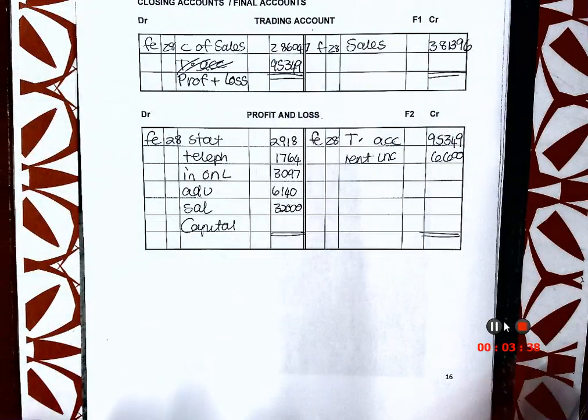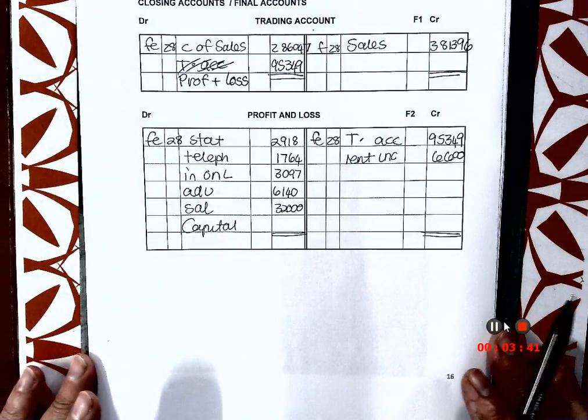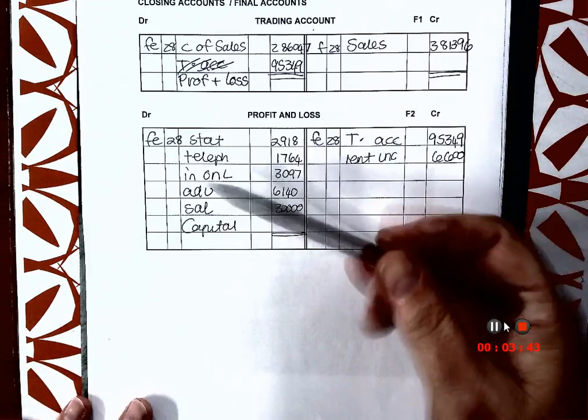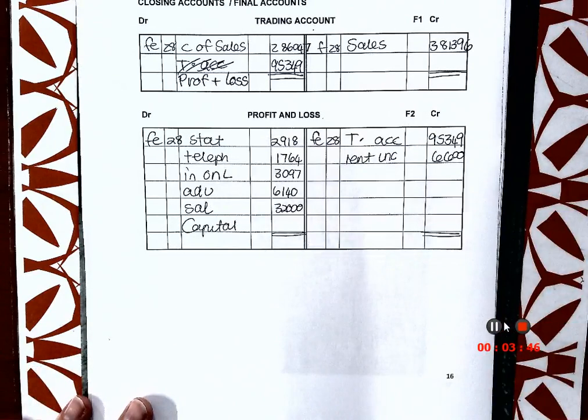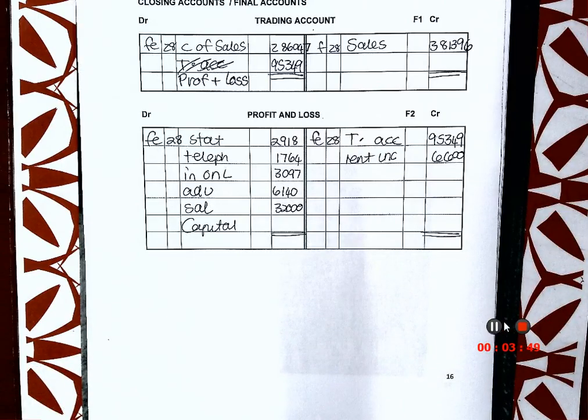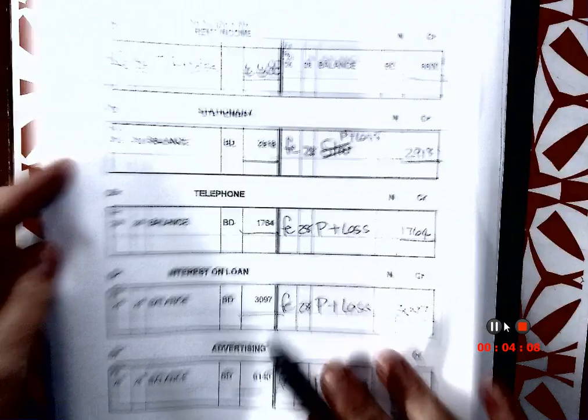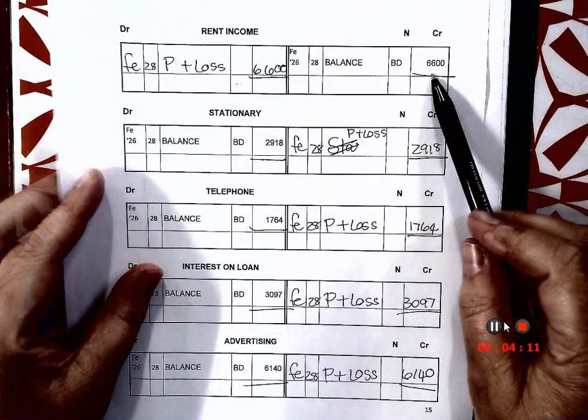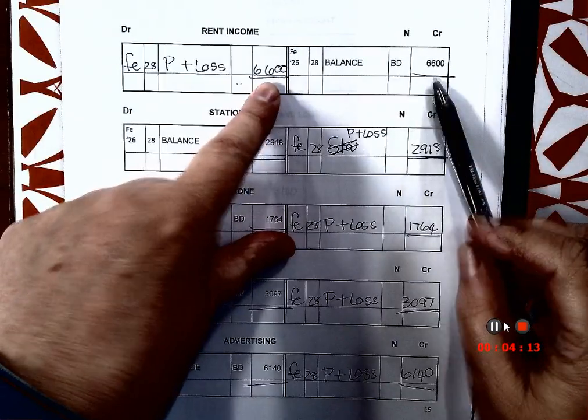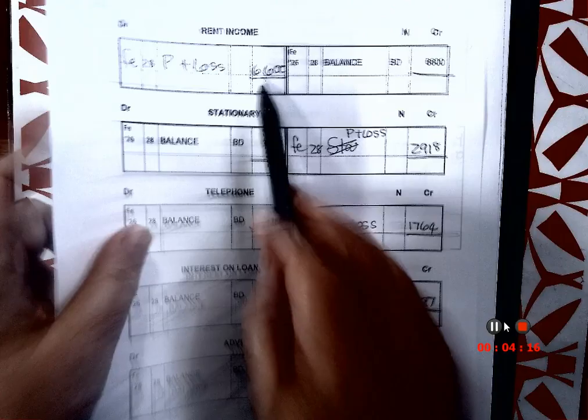Yes. They have to? No. So you mean, can you have salary before stationery? Yes, it's fine. It's about the sides. Your T's are always about the sides. I can forgive orders, but not sides. Yes. How did you get the 6,600? What 6,000? Oh, that's my rent income. If I look at rent income, my balance is 66. So I close 66, but because it's an income, it's going to close to the credit side.